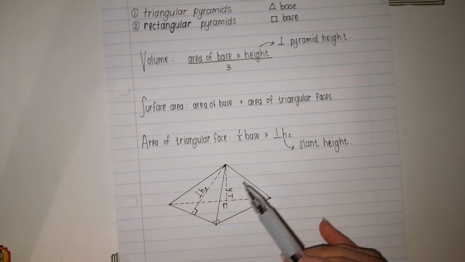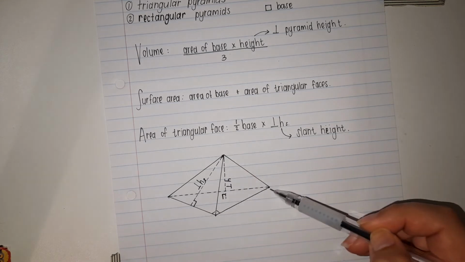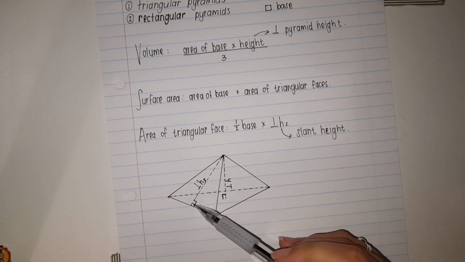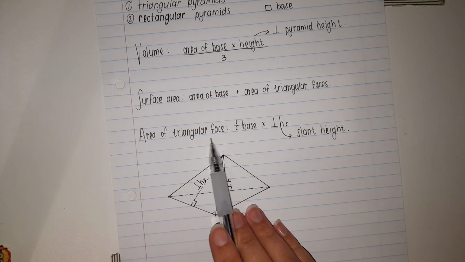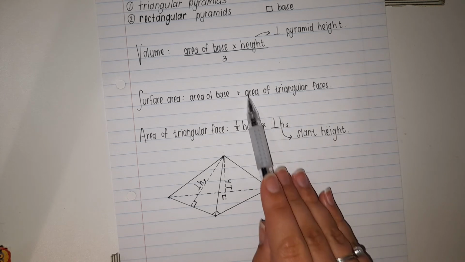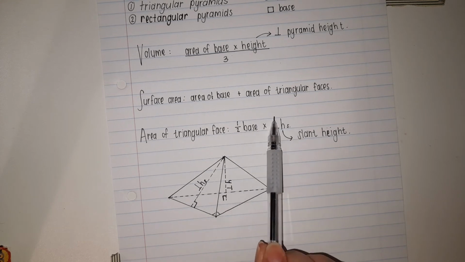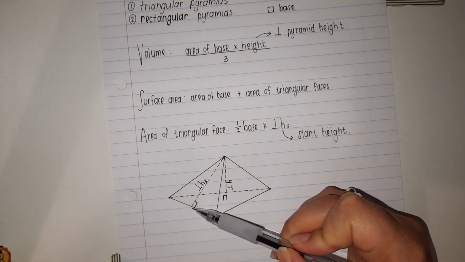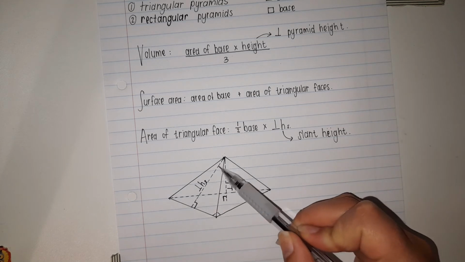Down here, I drew a little sketch of a triangular pyramid. You can see my triangle, and then my backside triangle. Here you have your slant height. This comes in with the area of my triangular face, and it is used for my surface area. So the area of my triangular face is half base times perpendicular slant height. My slant height is like the skew side, the slanted side.